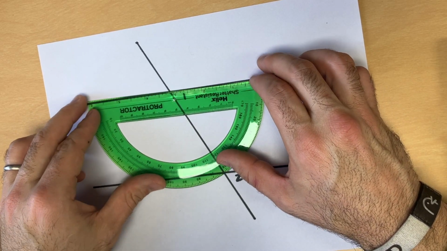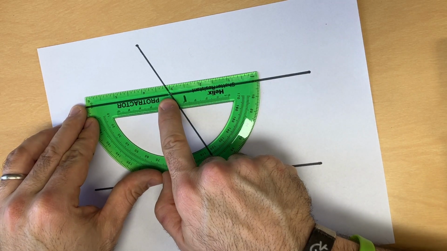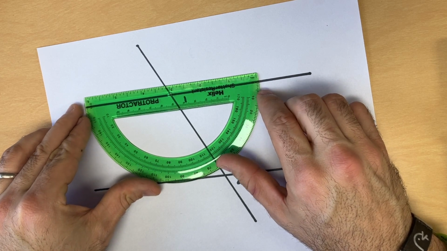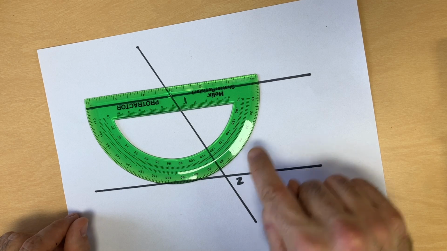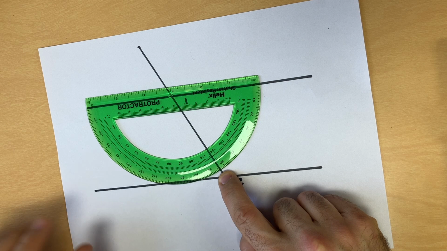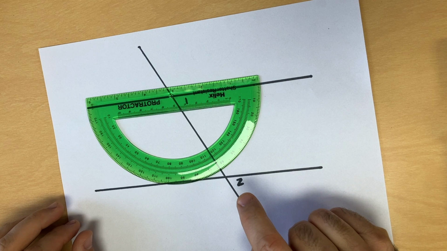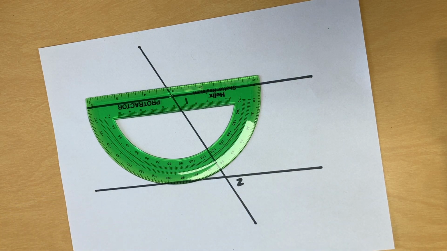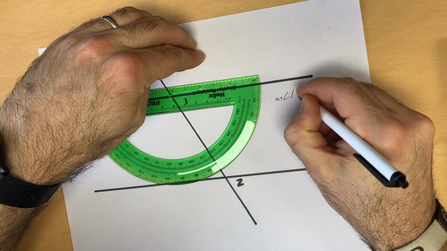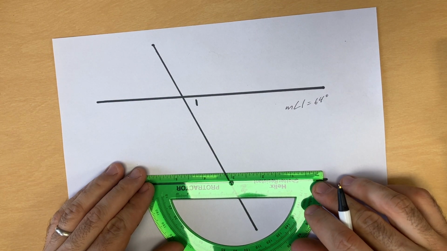So I line this up at 0. I'm not lining it up with the edge of the protractor, but instead this point at the vertex and then this line. Now I look to see, what is the measure of angle 1 here? So I'm going from 0 and I'm going around, and I'm getting that this is about 64 degrees. And so I can write that the measure of angle 1 is 64 degrees.